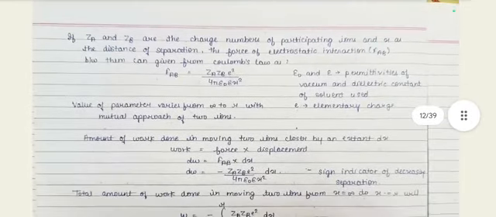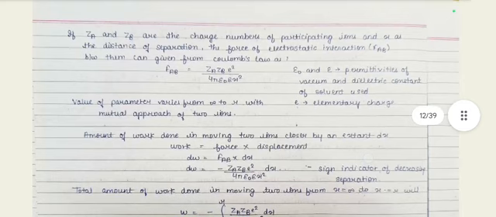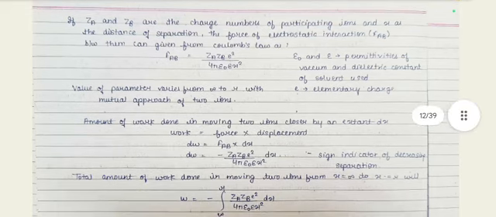If Za and Zb are the charge numbers of participating ions and x is the distance of separation, the force of electrostatic interaction FAB between them can be given from Coulomb's law as FAB is equal to Za Zb e square by 4 pi epsilon naught epsilon x square, where epsilon naught and epsilon are the permittivity of vacuum and the dielectric constant of the solvent used. e is equal to the elementary charge.